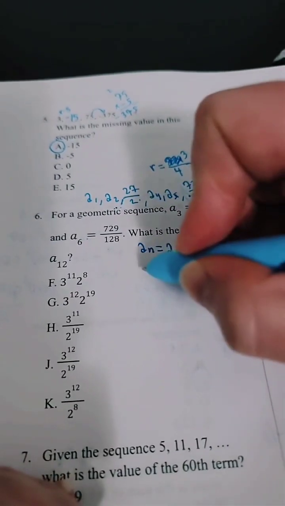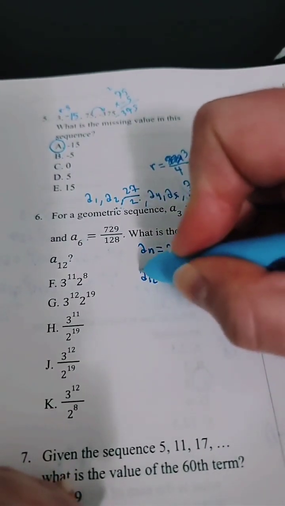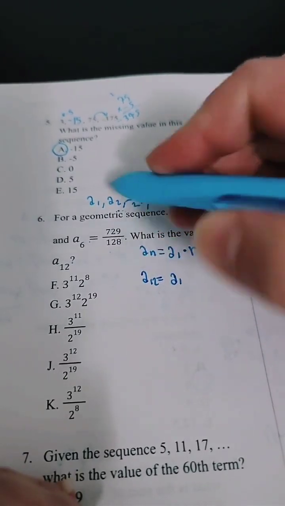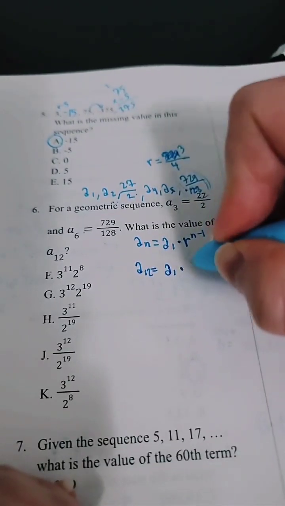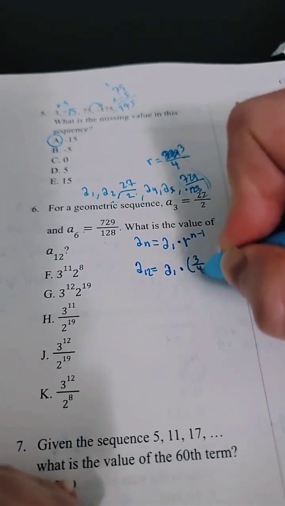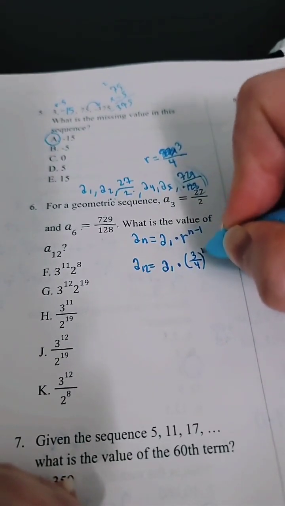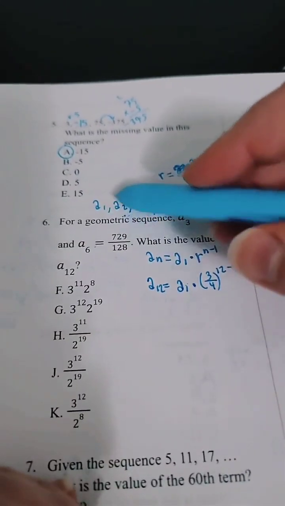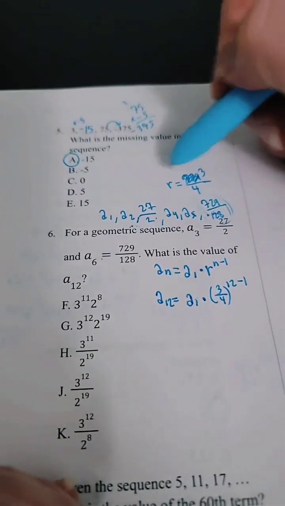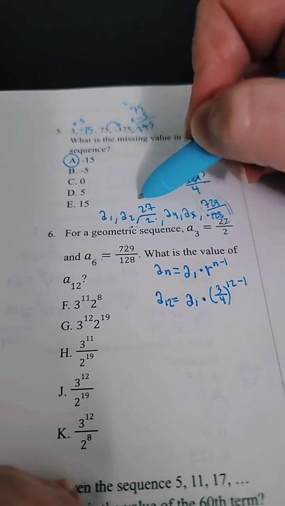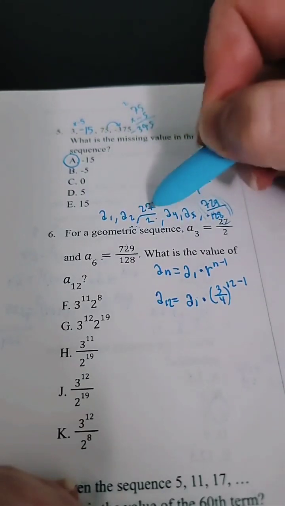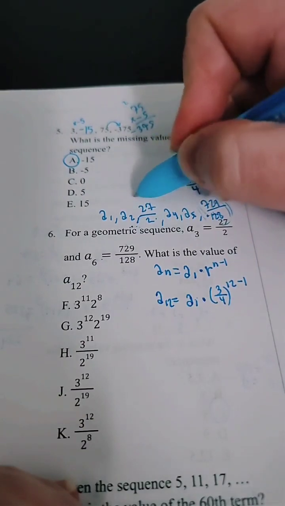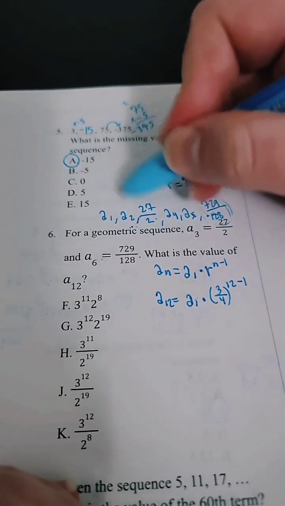So now if we want to find what A12 is, that means I have to plug in 12 for n. And then A1 is what I need, but I don't have it yet, and we'll talk about that in a second. And then I have 3/4 for R, and then I'm going to plug in 12 for my n. So to solve for A12, I now need to find out what the first number in my list is. Well, I can do that by just working backwards. So now, if I'm multiplying, every time I go to the right by 1, I multiply by 3/4. To go backwards, I would just do the opposite. I'm going to divide by 3/4.